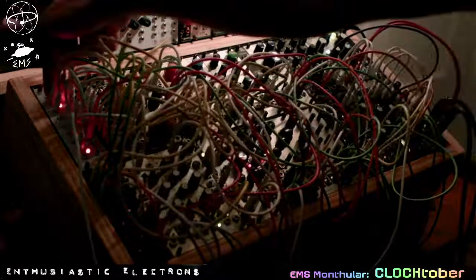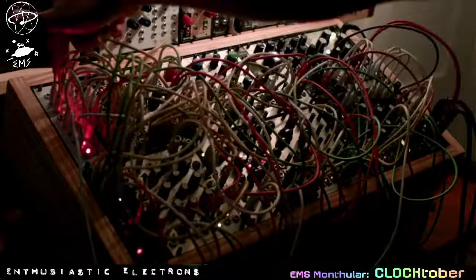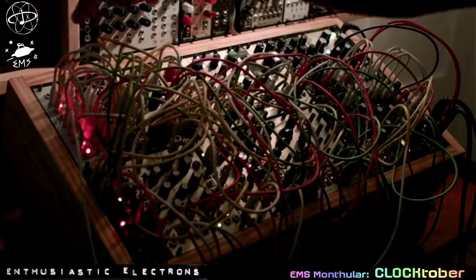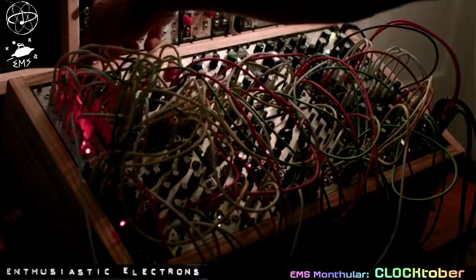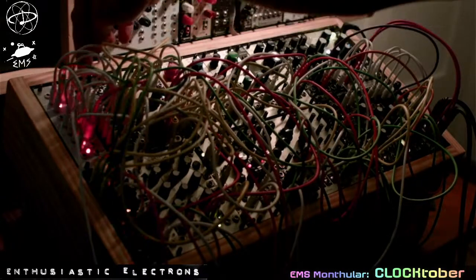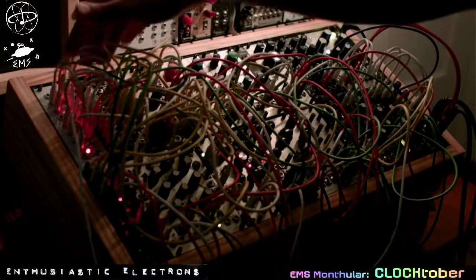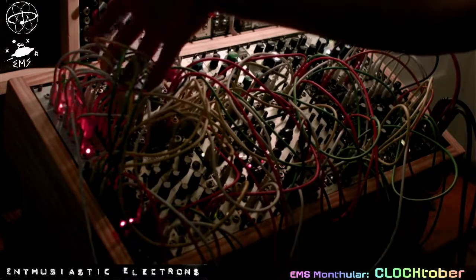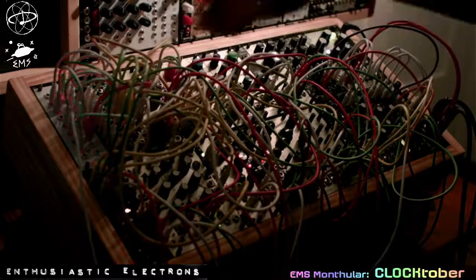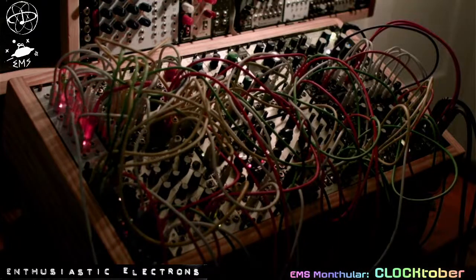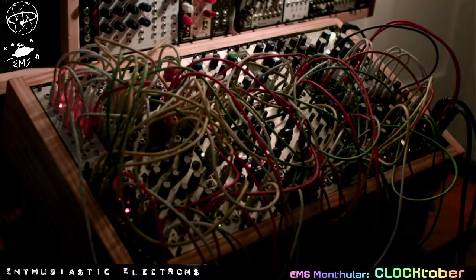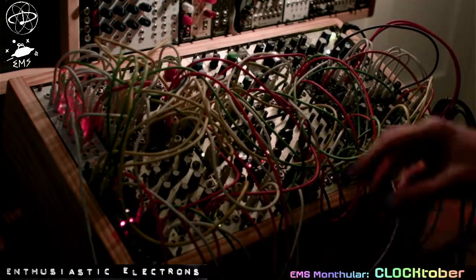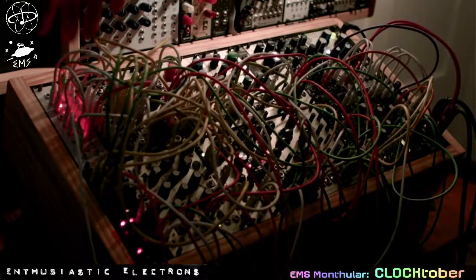So that LFO is clocking the clock divider, and then the clock divider is going into Vice Versa, which is an 8-channel switch. So it's going into all 8 channels, just various divisions going in there, and then the outputs from that are going and doing different things. And the thing about the Vice Versa is it'll switch the inputs and the outputs.